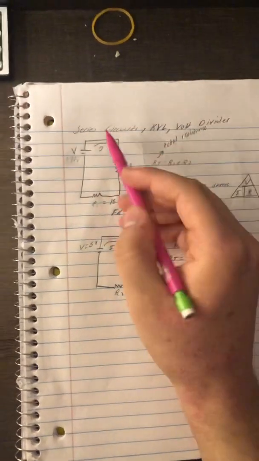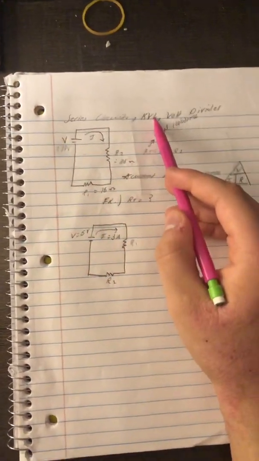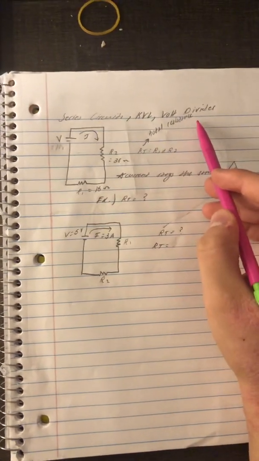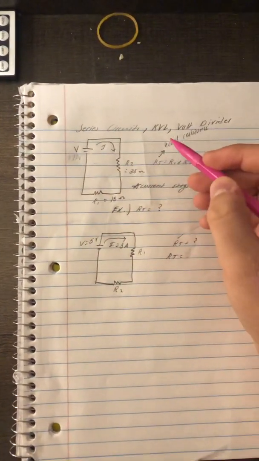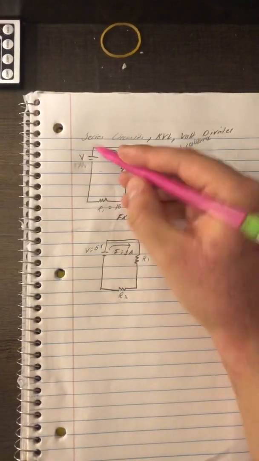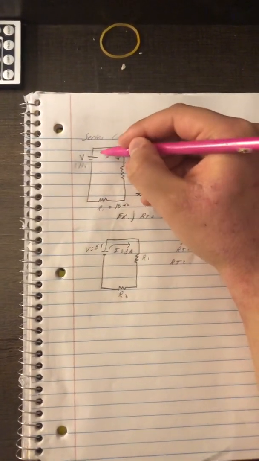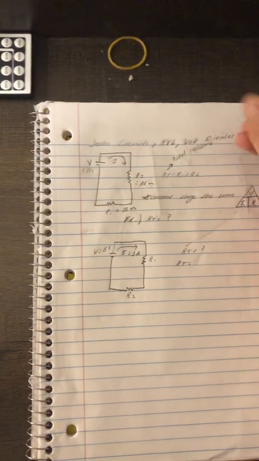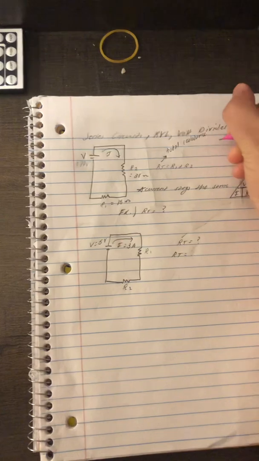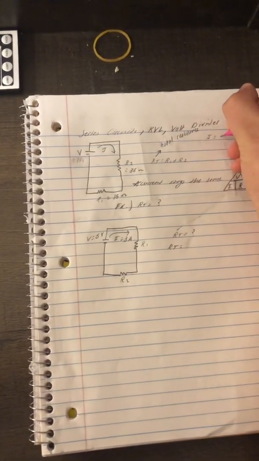My presentation will be on series circuits, Kirchhoff's voltage law, and voltage divider. I'm going to begin this with series circuits. Now, in a series circuit, it is taught that the current runs through the entire circuit without any change. So, current represented by I is the same.